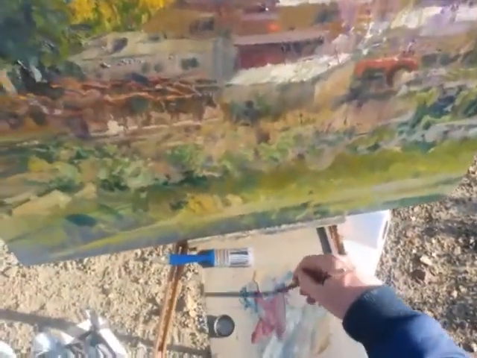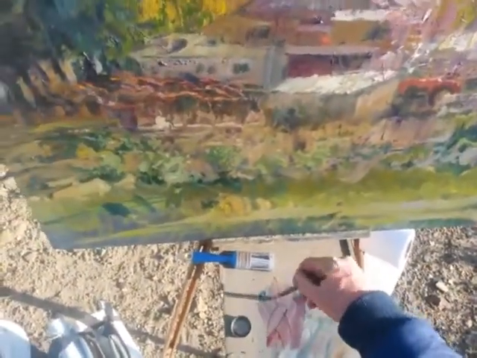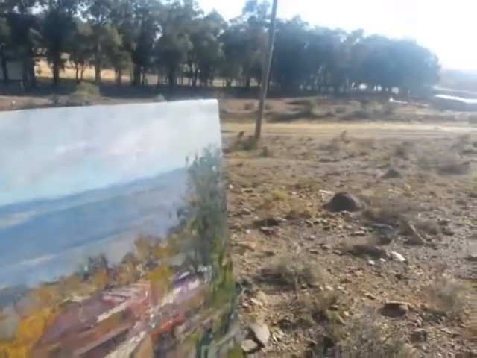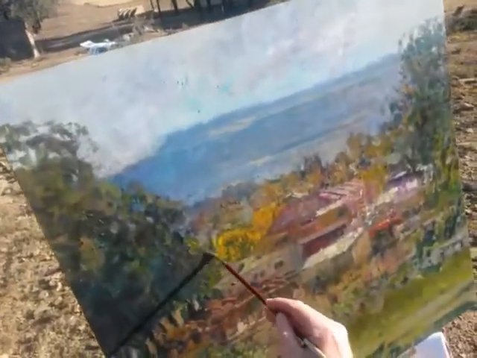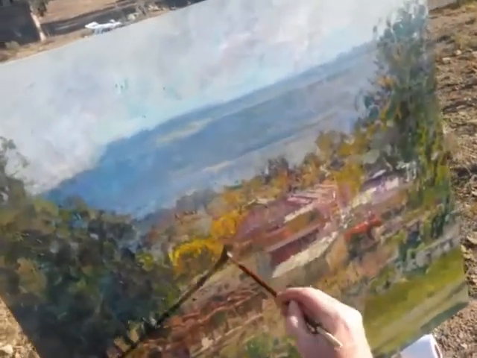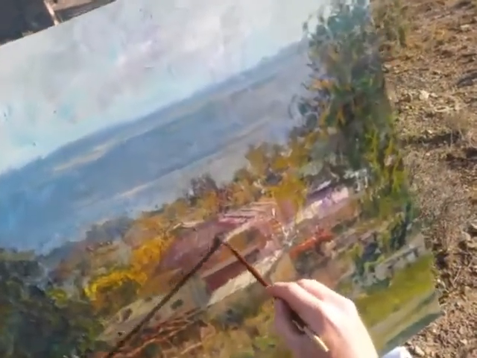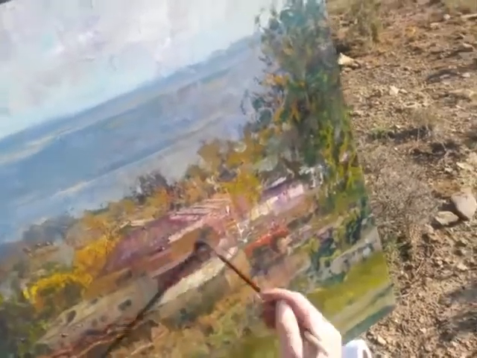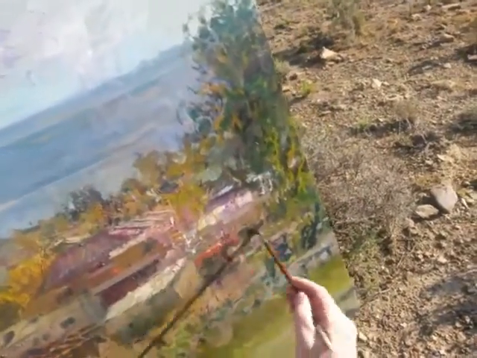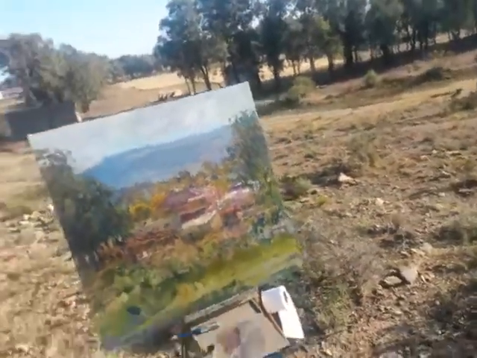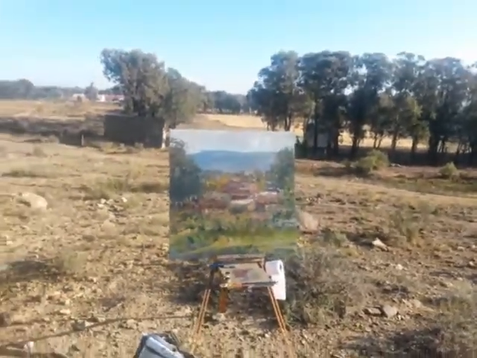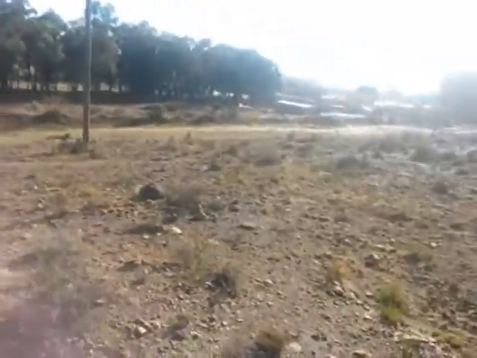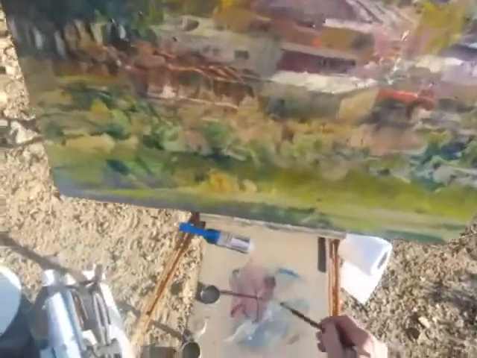The sun is hot today and it's winter. Every time you glaze it back and you pull it forward, you just get more and more depth. That's what I've noticed. Well, that's the truth there.